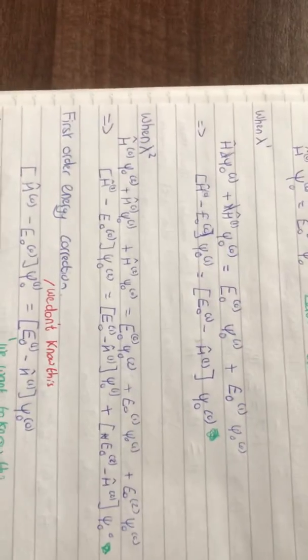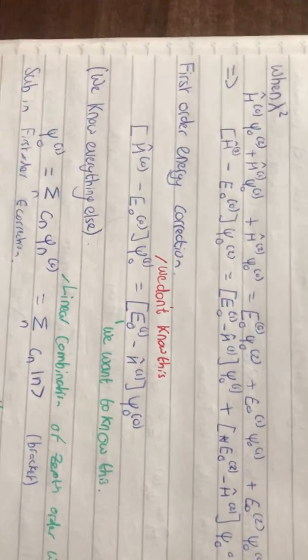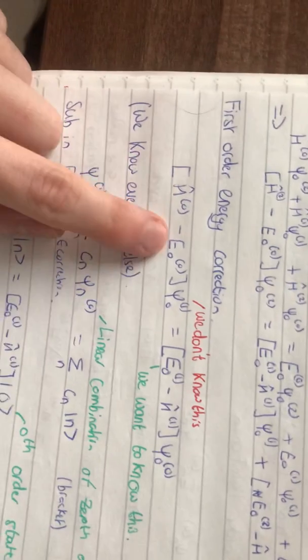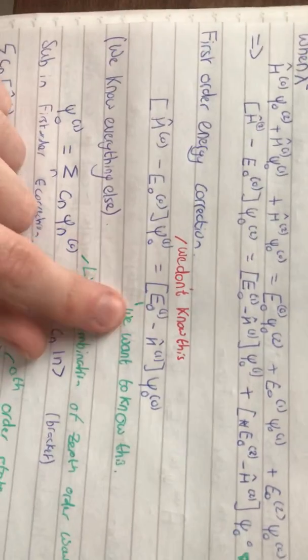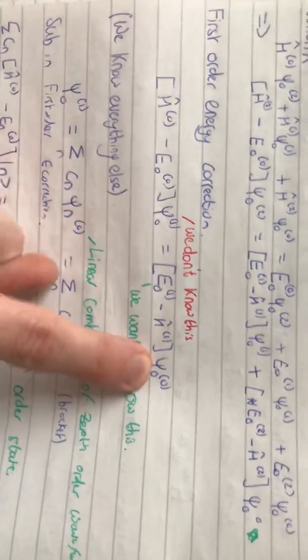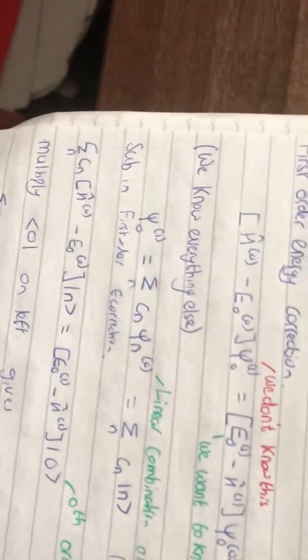So when looking at the first order correction, we know this, we know this, we want to know this. We know everything else.